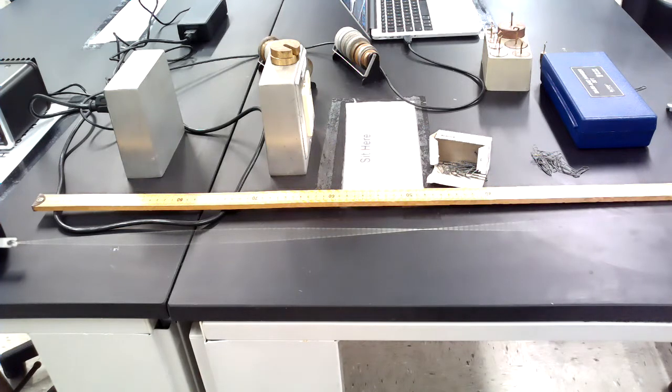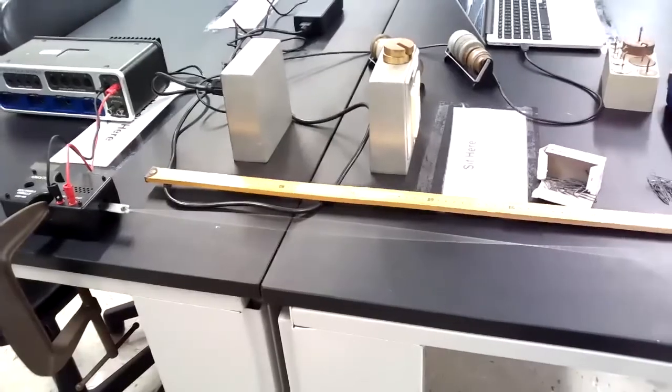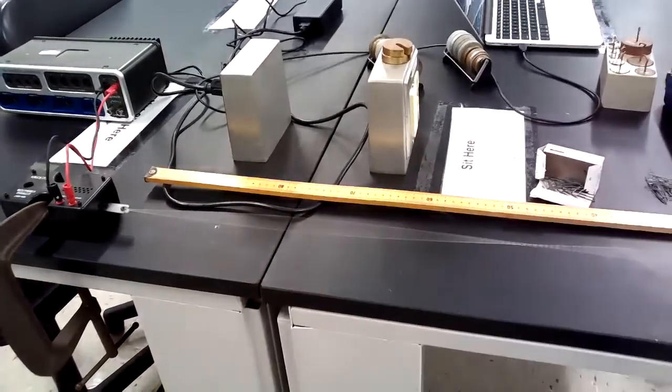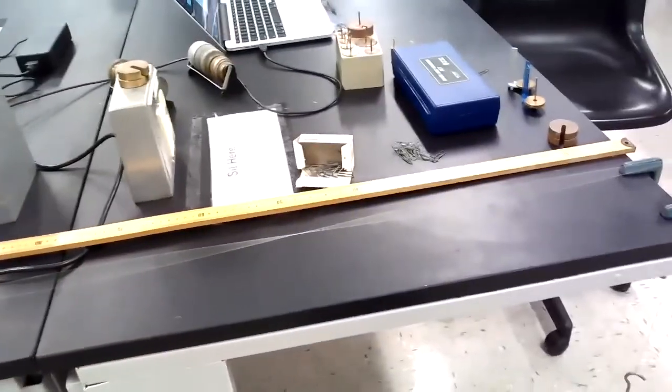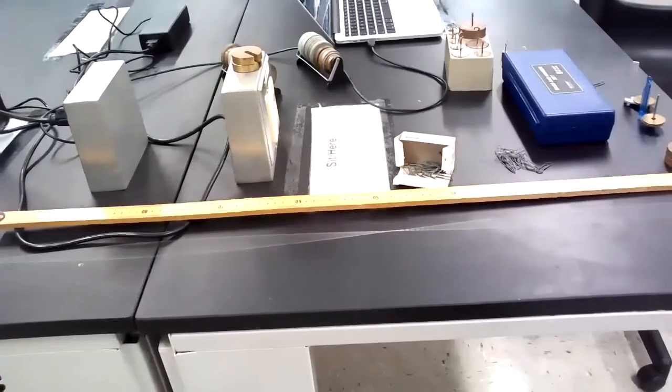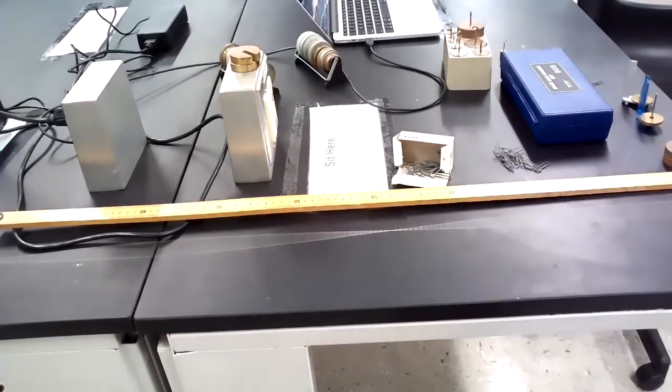Now in the next case, I have my n equals 2. And again, there's my first antinode right there. There's my second antinode right there. And see this thing right in the center? There's an antinode right there. All right.